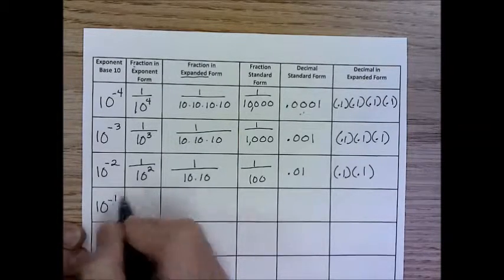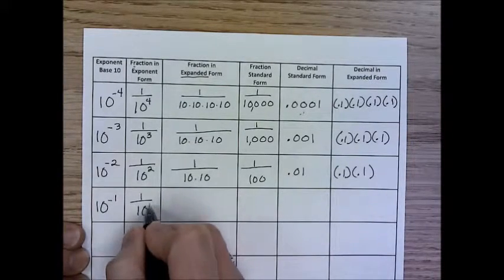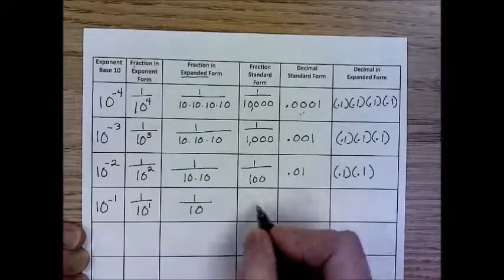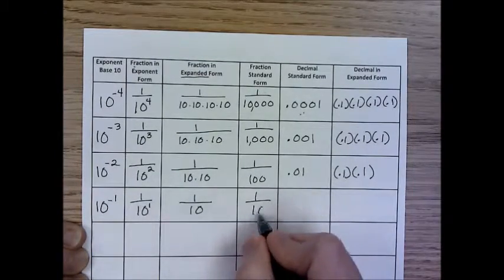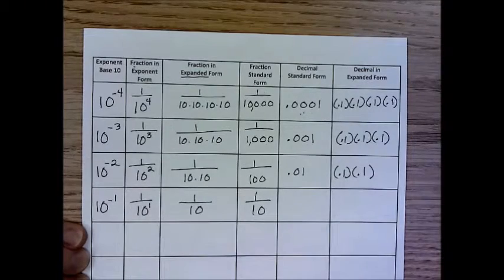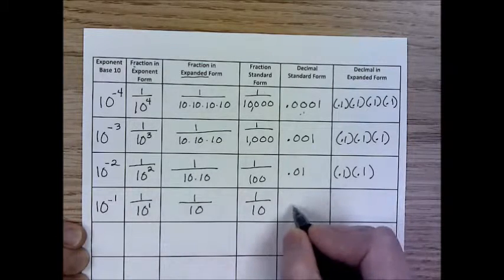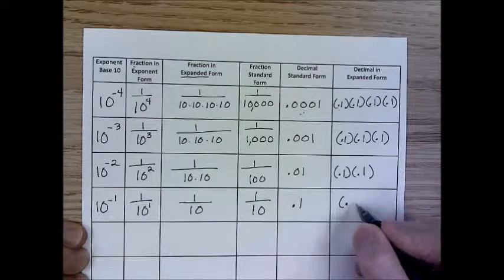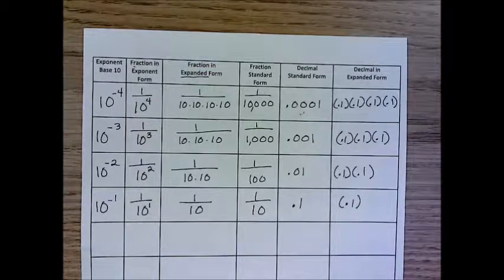And 10 to the negative 1 would be 1 over 10 to the first. As a fraction, we only have 1/10 in the denominator. So expanded form and standard are the same here when our exponent is negative 1. And 1/10 is just 0.1. And expanded in decimal form is just 0.1.